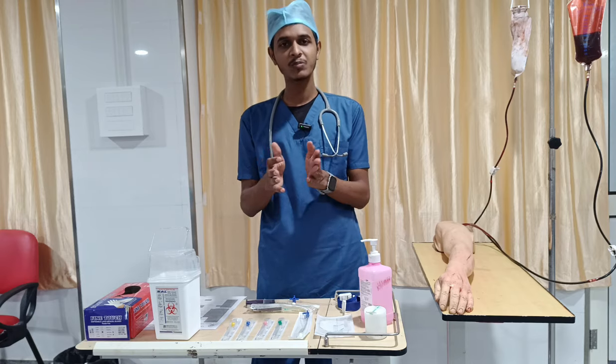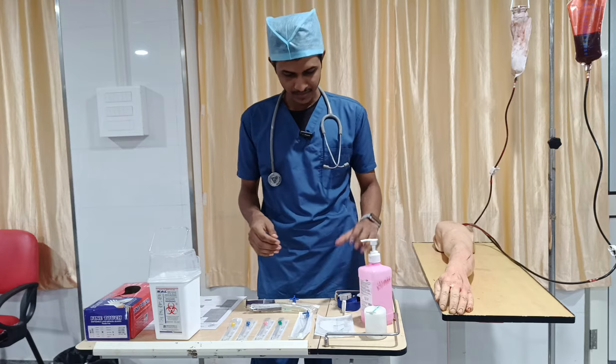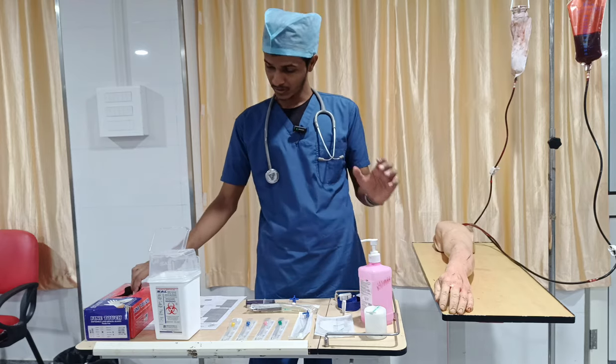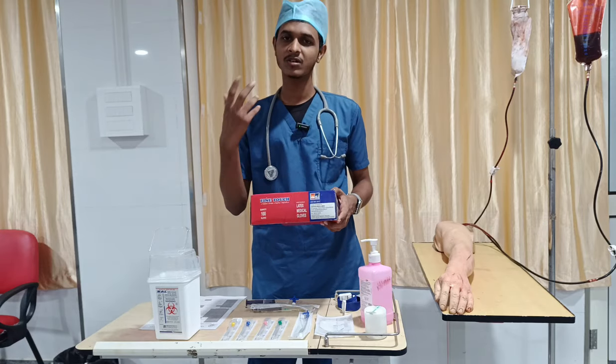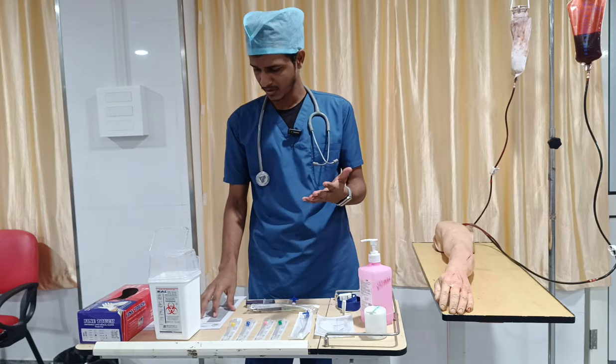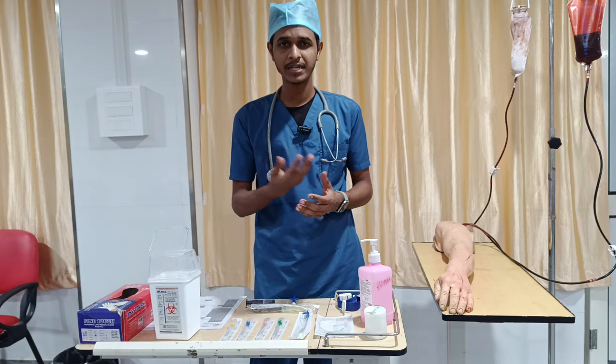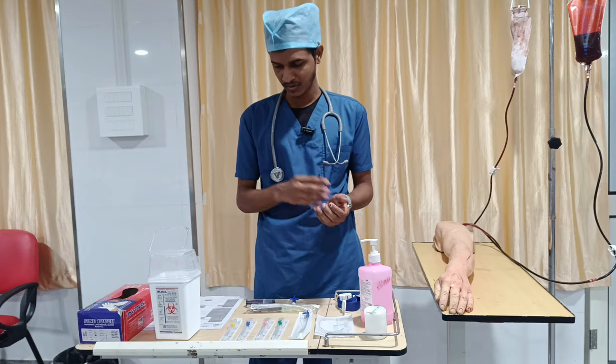What equipment and materials do we need? First, we start with the cleaning items. You have to start with personal protective equipment. Here I have gloves, and then you have to take a mask. If needed, a gown also. For a person requiring universal precautions, you can go with double gloves and get the gown also.